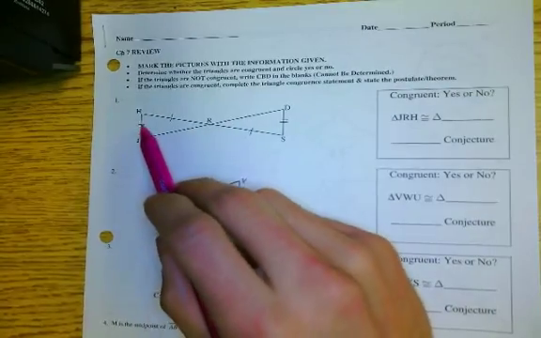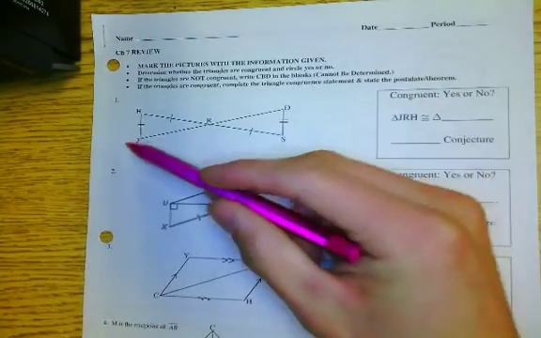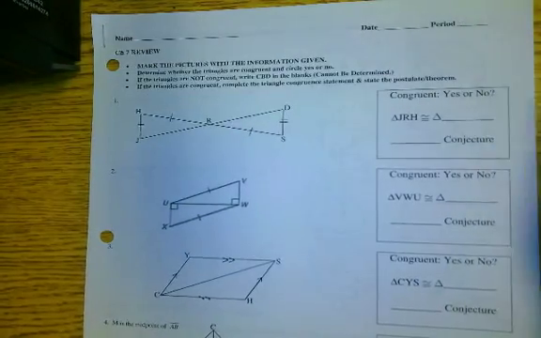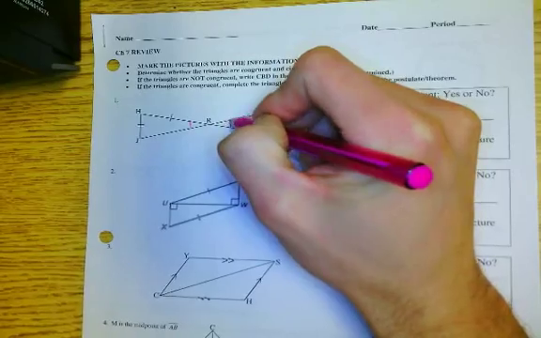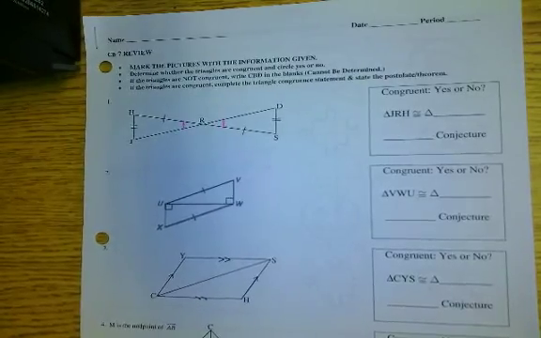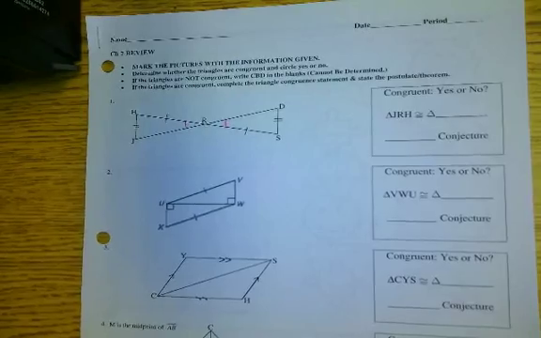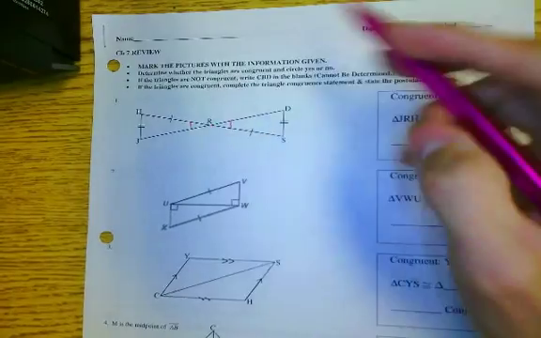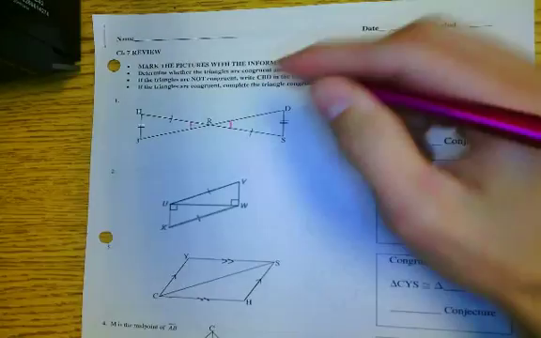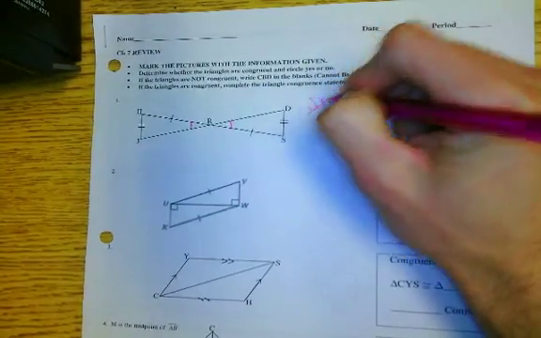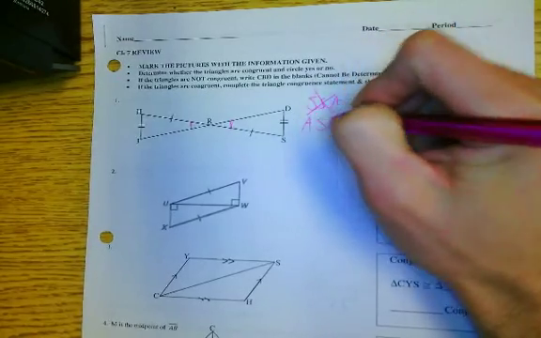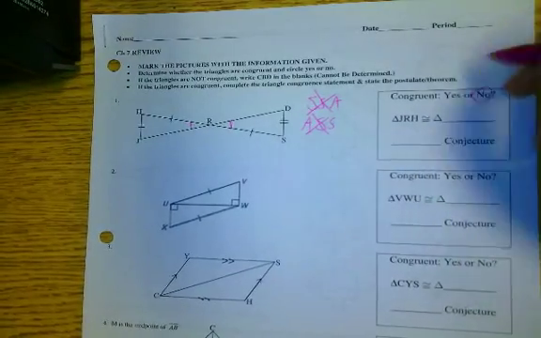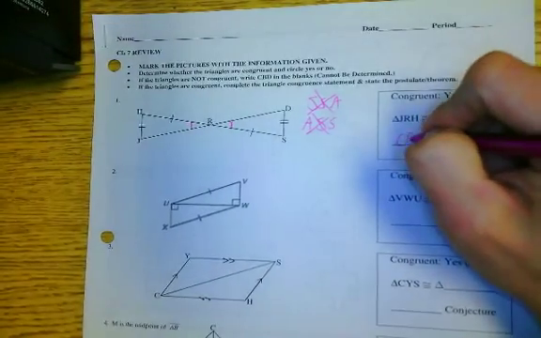You're told that HJ and DS are congruent, and HR and SR are congruent. You should be able to recognize that you have vertical angles here, which means that those two angles are congruent. You have two sides and an angle. However, notice that we have side-side-angle, and that is not a theorem. So side-side-angle, or angle-side-side, is not a theorem. Therefore, this is not congruent, so we're going to say cannot be determined.